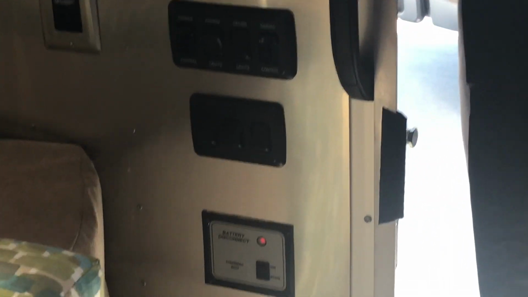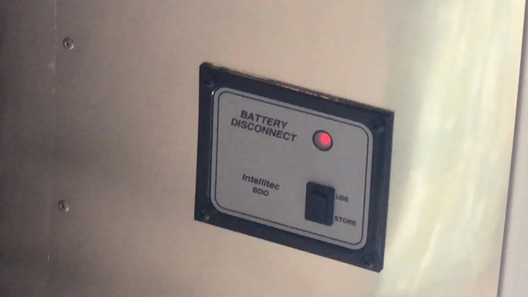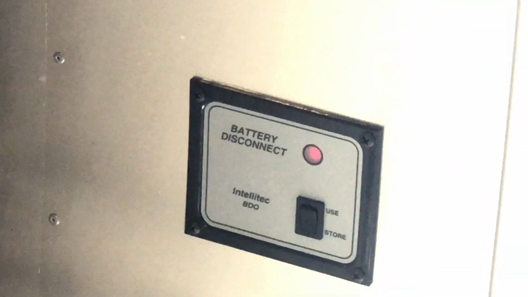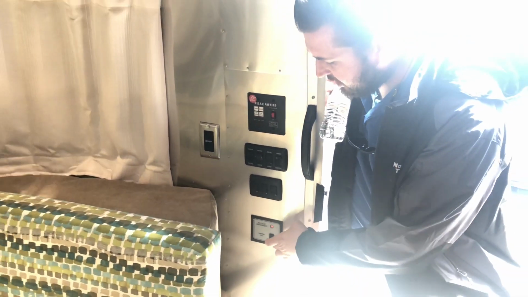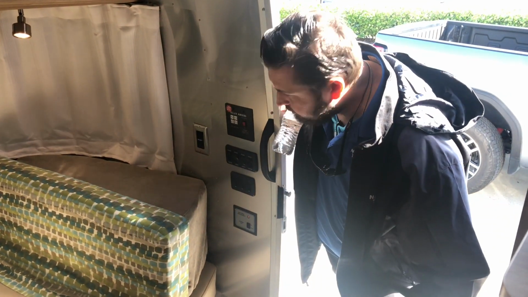If you're going to be putting this unit away into storage for an extended period of time, and by extended, I mean anything over 24 hours, and you're not hooked up to any shore power, you're not leaving the unit hooked up or plugged in, you want to make sure it's in the store or off position. Otherwise, the house batteries will drain completely. Okay, so please keep that in mind.